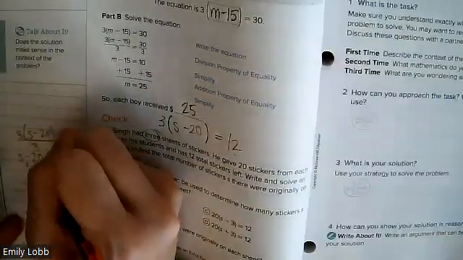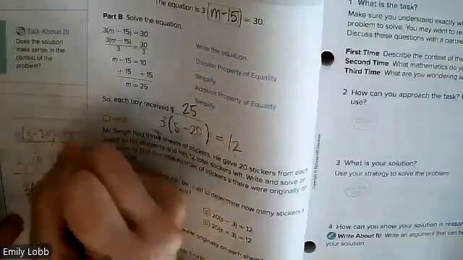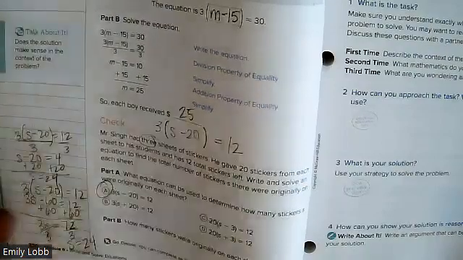And then I would add 20 to both sides. So s would be equal to 24, right?